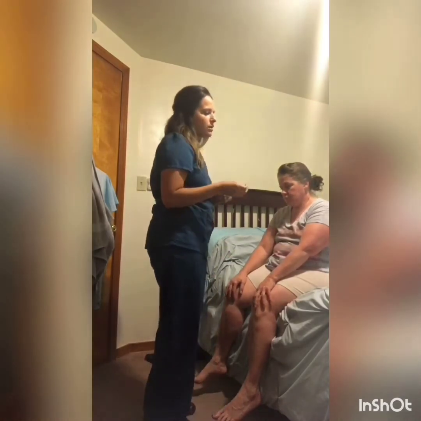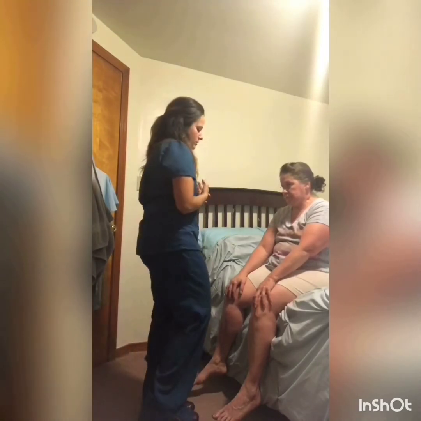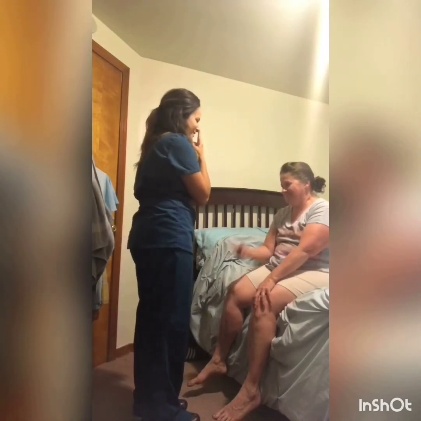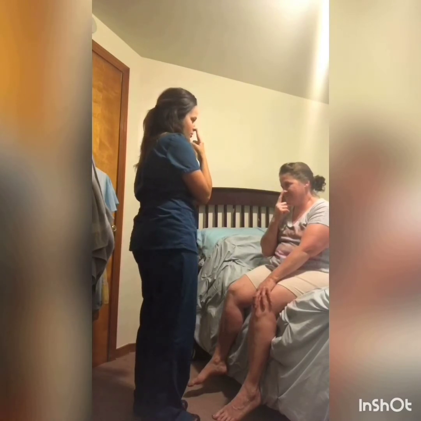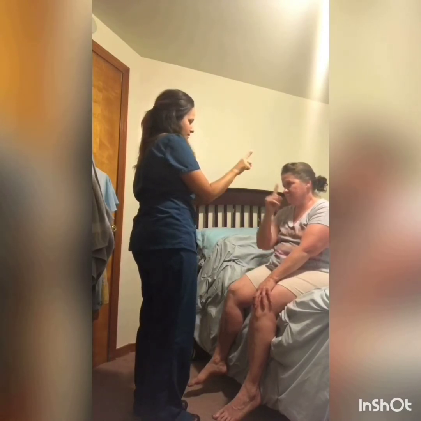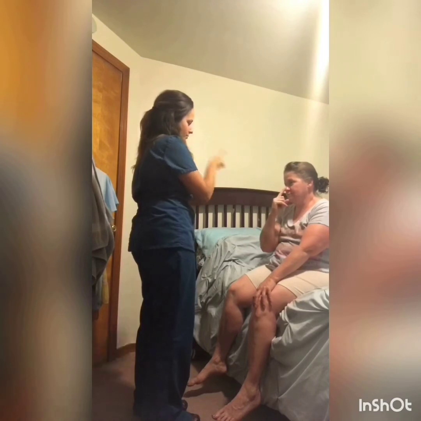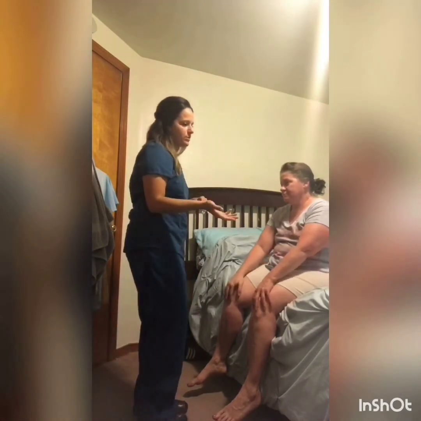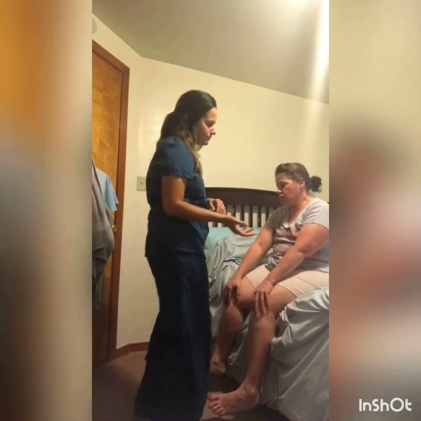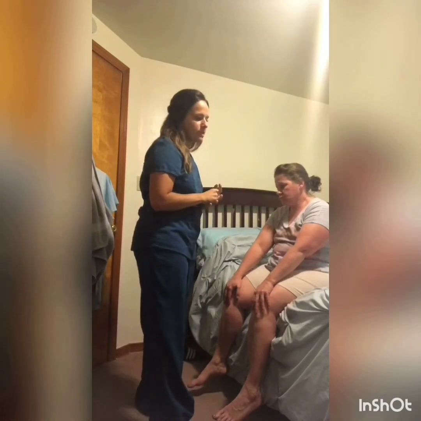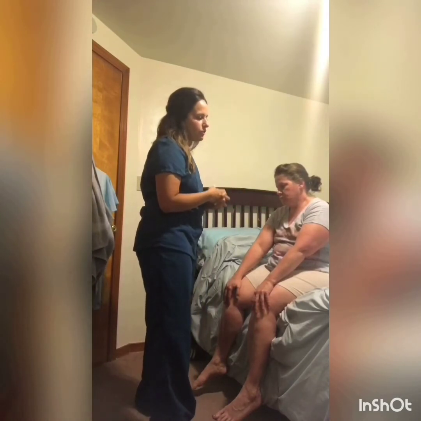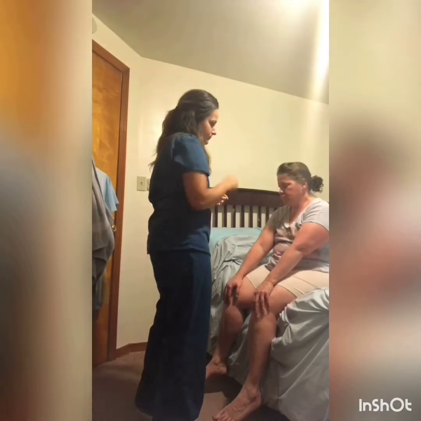After you've done that, you can move on to point-to-point localization. For this test, you just do your finger-to-nose test, and it's just checking for coordination. Start with your finger on your nose, and then I'm going to point my finger out, and you take your finger and point to mine. And again, you would do this assessment on the other hand as well.